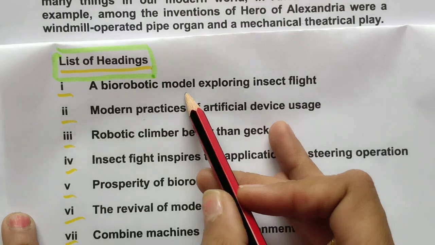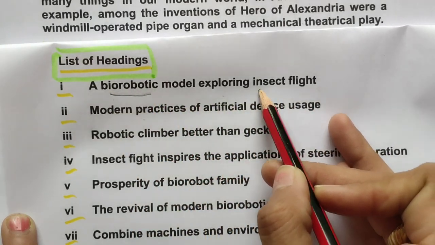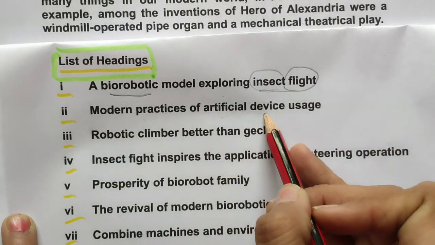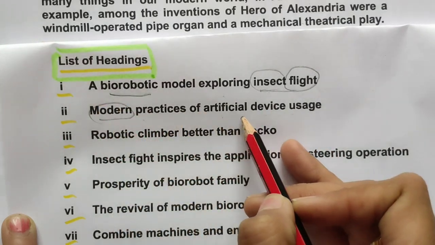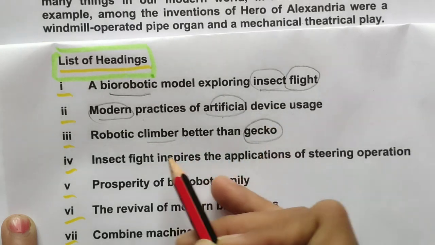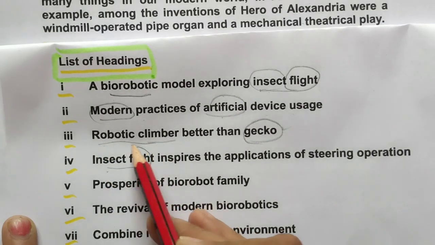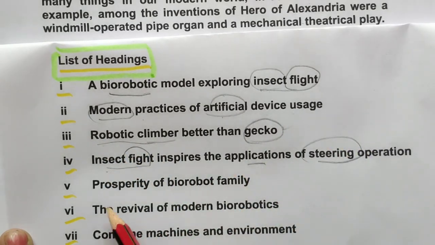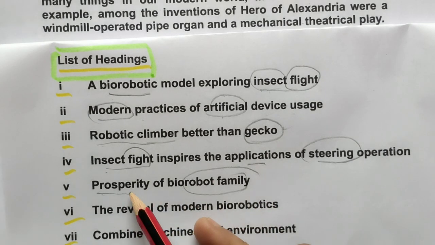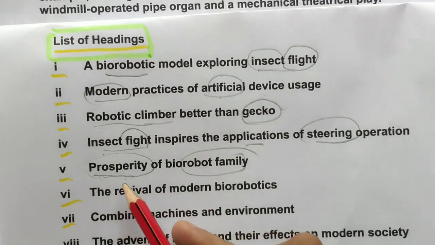A biorobotic model exploring insect flight. So flight is also important, insect flight. Modern practices of artificial device usage. Robotic climber better than gecko. So this is also some fascinating wording, I don't know what this is. Insect flight inspires the applications of steering operations. Prosperity of biorobotic family. Okay, prosperity, they can change the word, the same word we will not get. Prosperity means happiness and all, something like that.